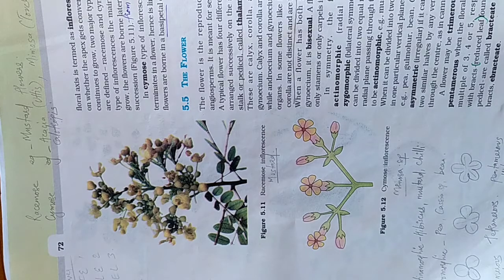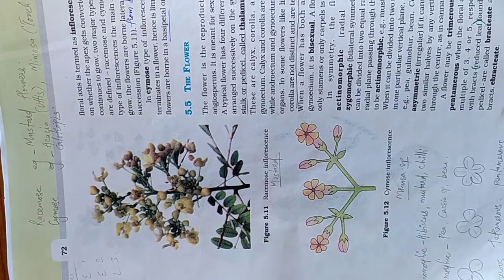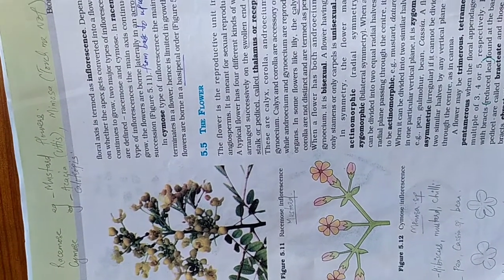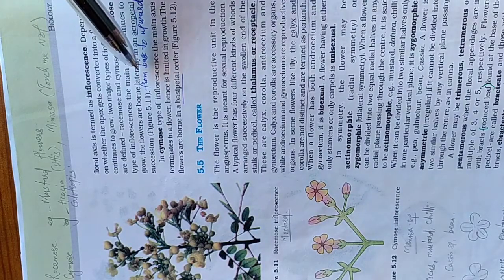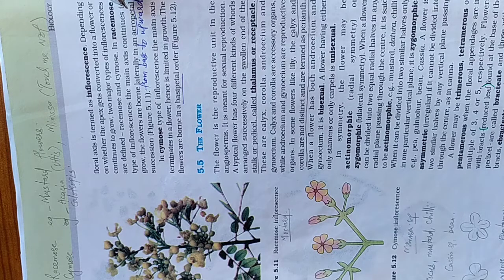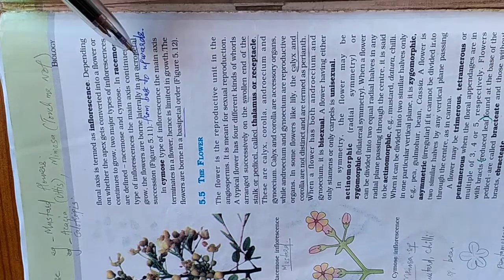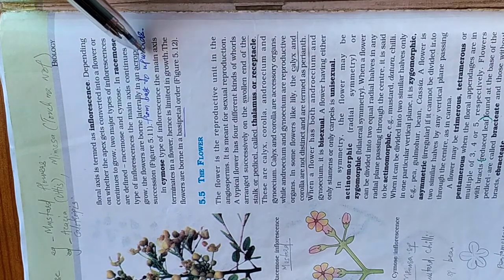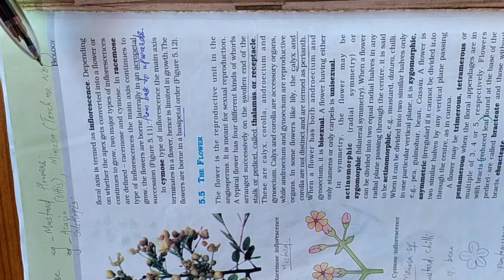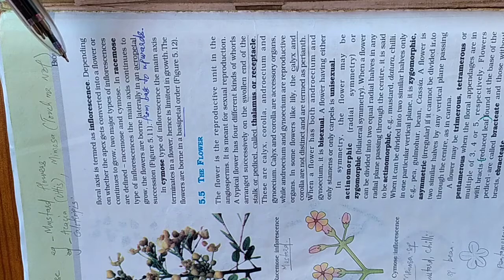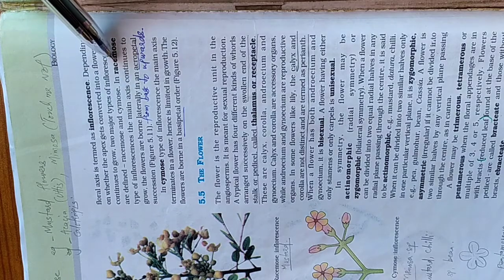That type of arrangement of flowers, that type of inflorescence, is known as racemose inflorescence. So the flowers are developing from base to upwards. We can say these flowers are born laterally in an acropetal succession. Acropetal succession means from base to upwards. Older flowers are towards the base, younger flowers are towards the upper side, that is towards the tip of the plant. So this is racemose inflorescence.